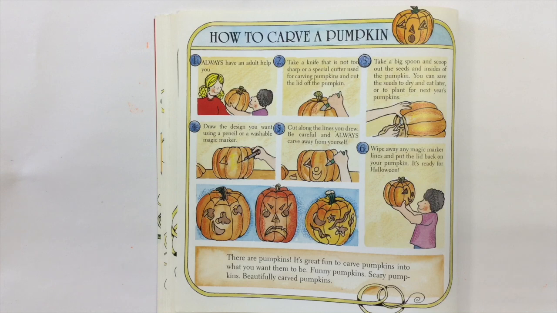It's ready for Halloween. There are pumpkins. It's great fun to carve pumpkins into what you want them to be. Funny pumpkins, scary pumpkins, beautifully carved pumpkins.